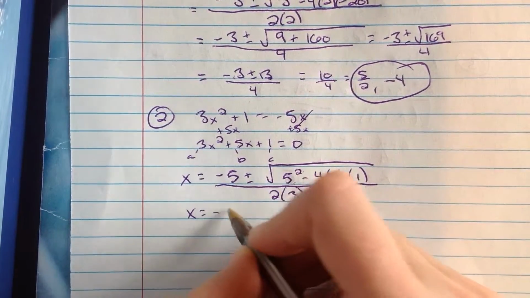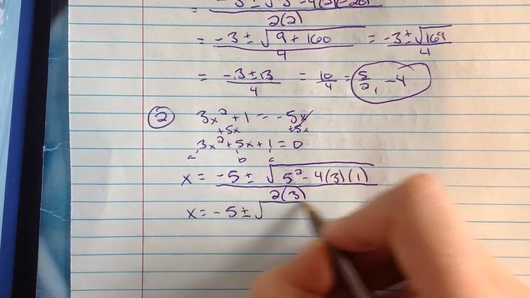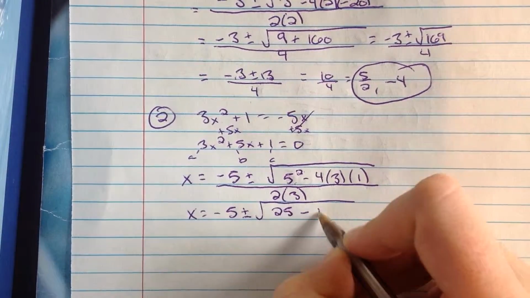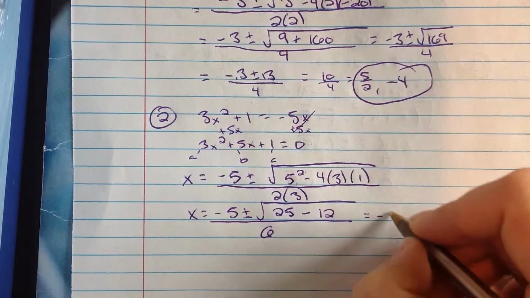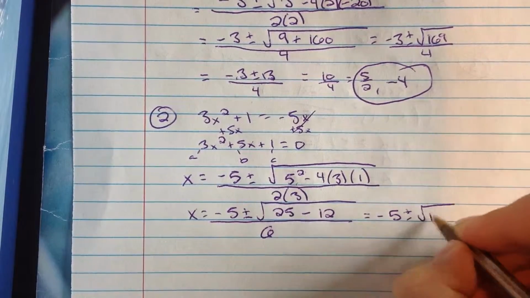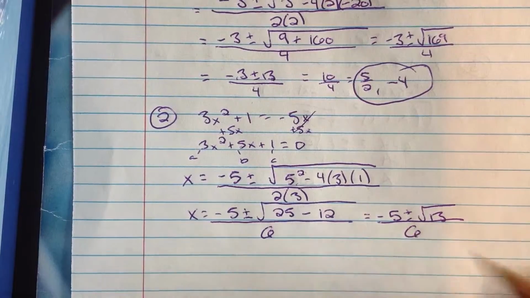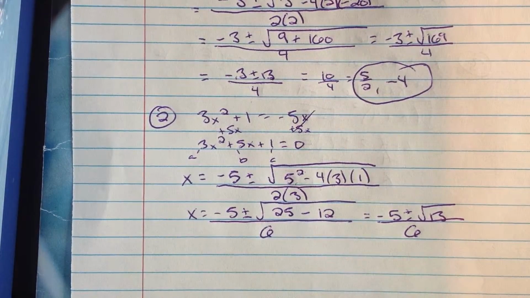Now it's just simplifying. Negative 5 plus or minus the square root of 25 minus 12, all over 6, which is negative 5 plus or minus the square root of 13, all over 6, which doesn't reduce any further, so that would be our final answer.